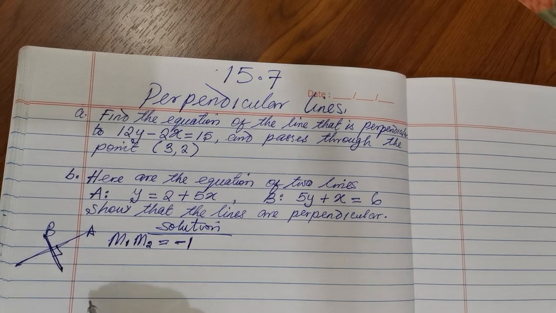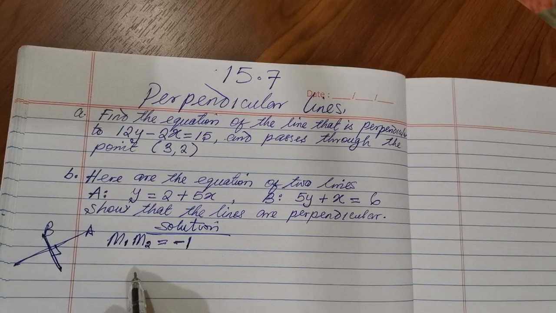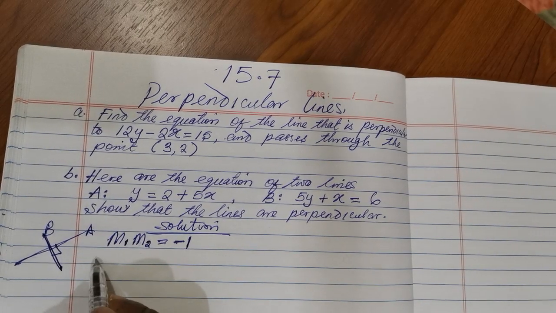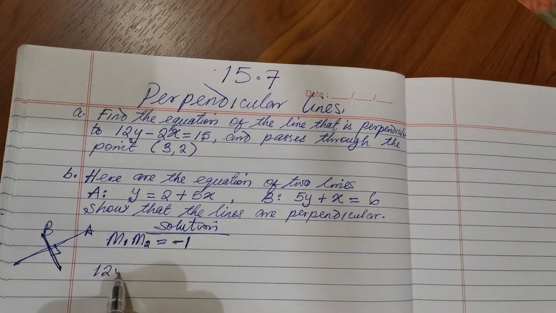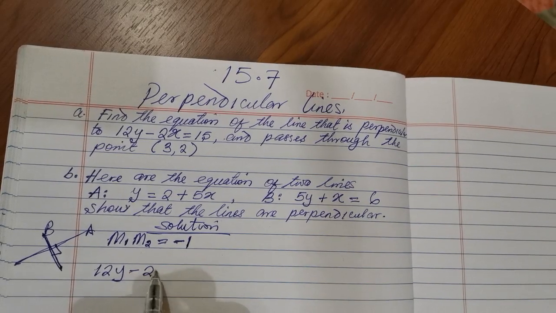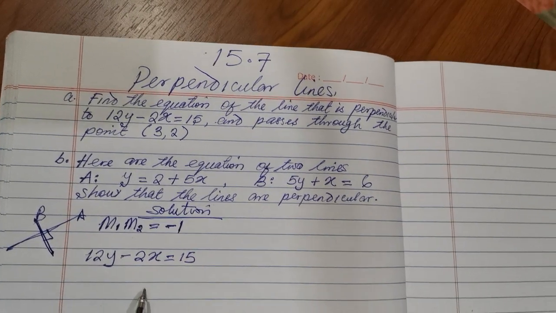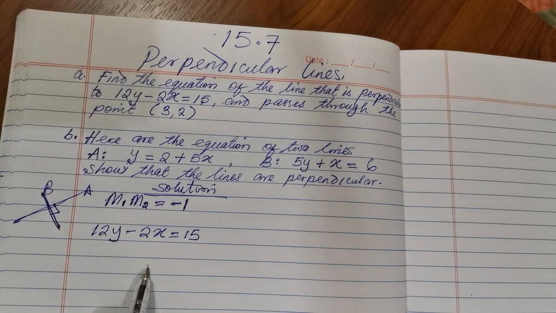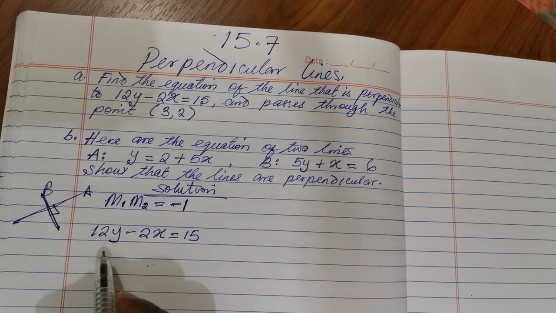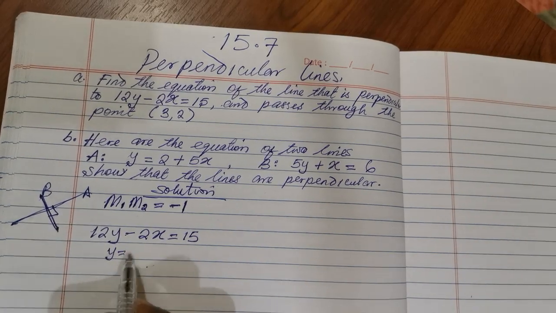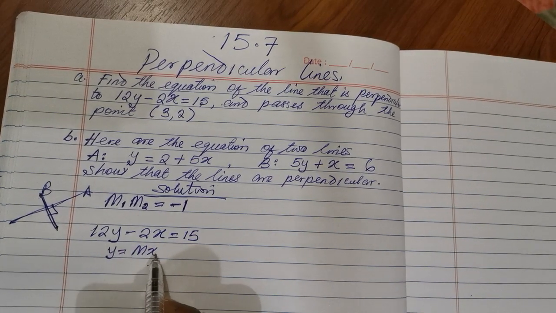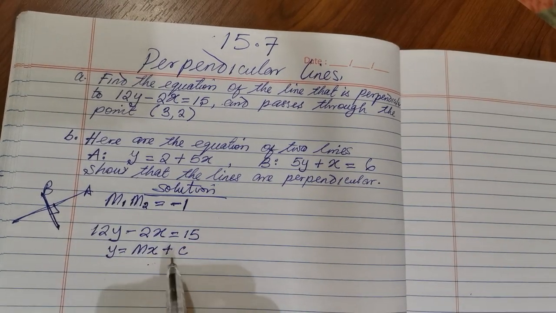Then let's talk about the equation so I can bring out the gradient from it. We have 12y minus 2x equal to 15. Before I can solve this equation, I have to put it in gradient intercept form, that is, y is equal to mx plus c.